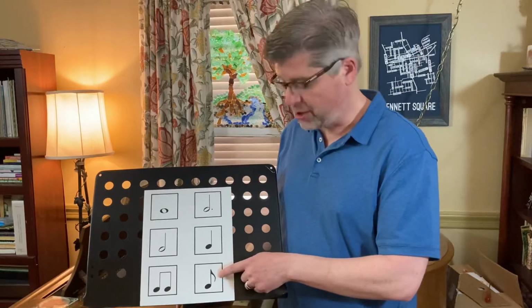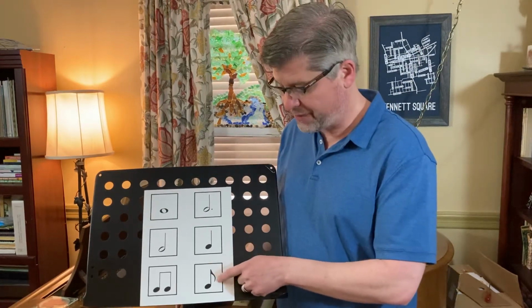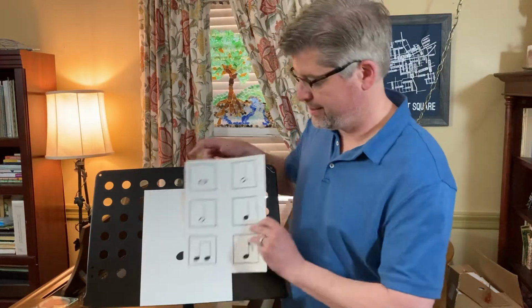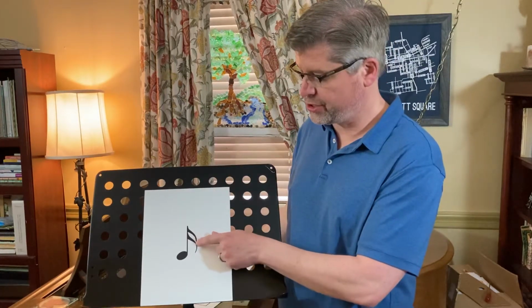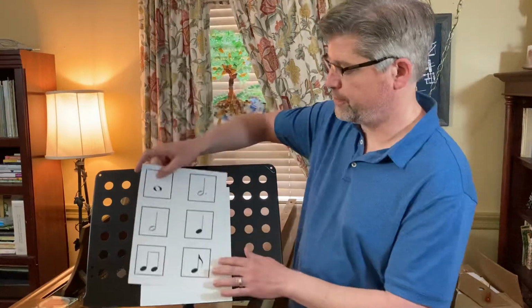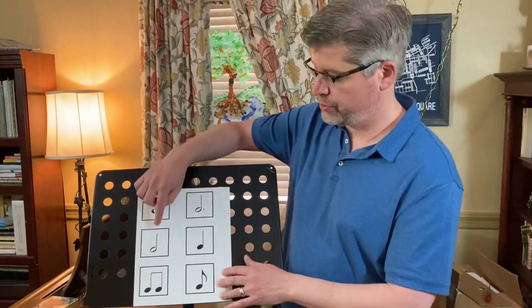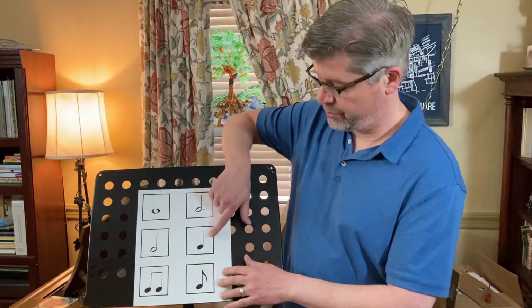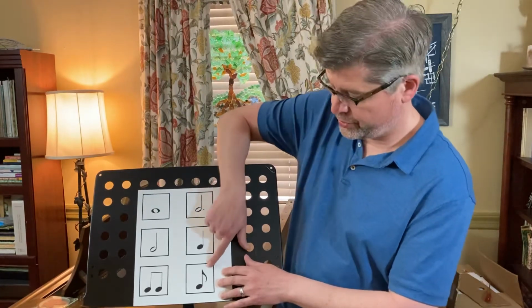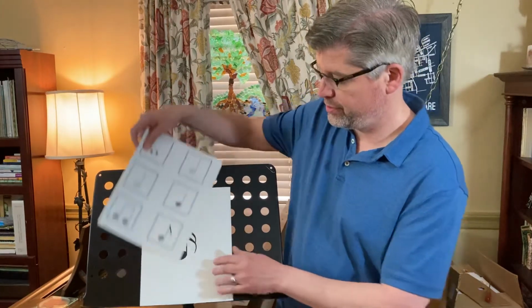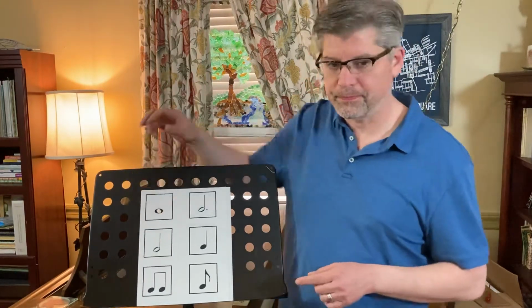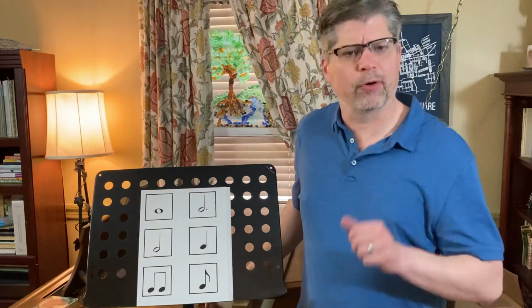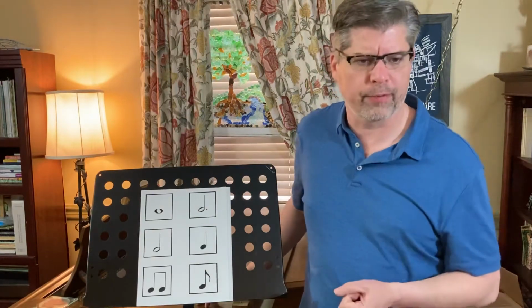This is what we call an eighth note, and this is what we call a flag. This is a 16th note, and it has two flags. So, whole note, half note, quarter note, eighth note, 16th note. Now don't worry if you can't remember all the notes. We're going to keep working with them as we go.